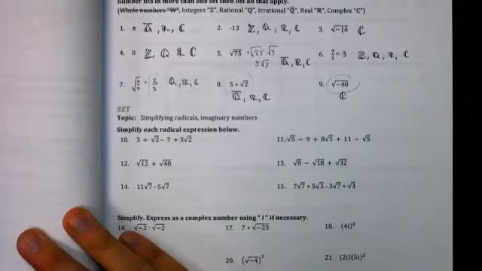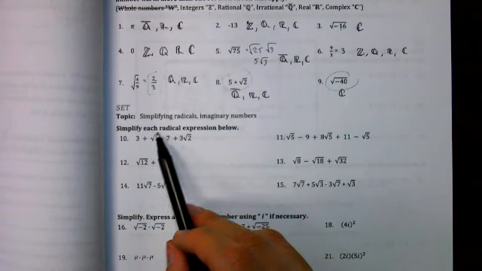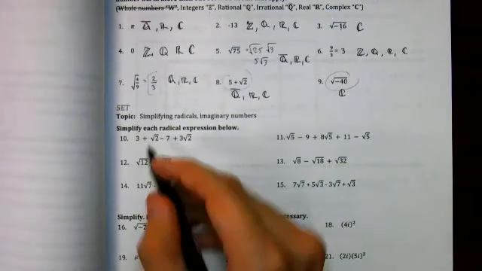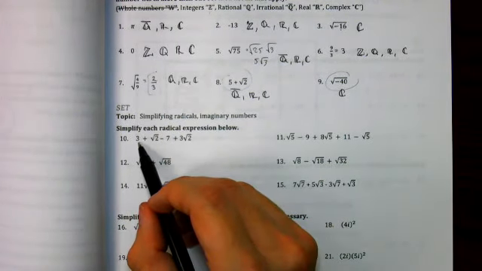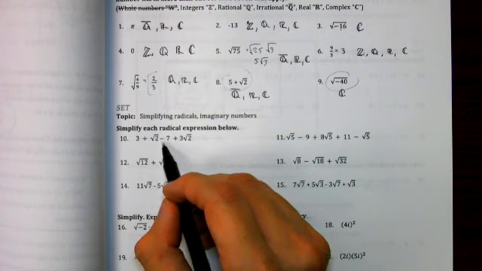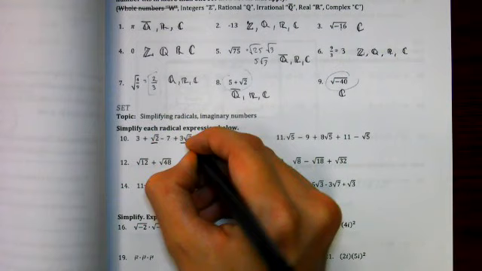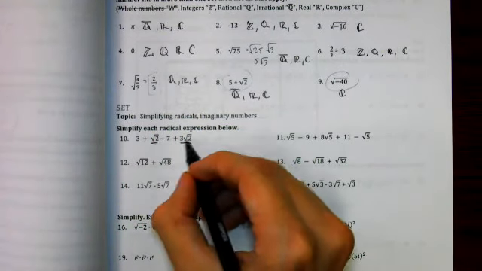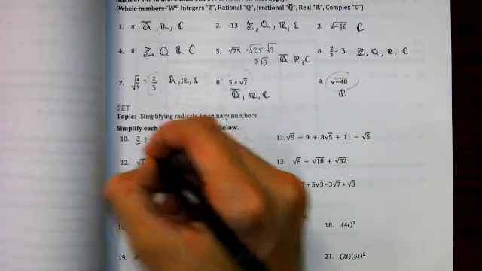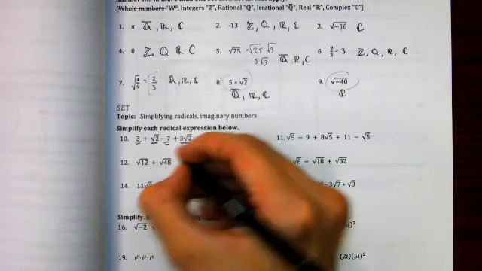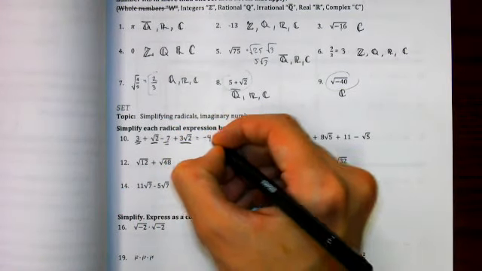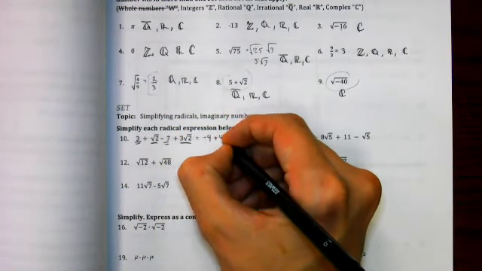Let's go to the set. Simplify each radical expression below. Okay. We have 3 plus square root of 2 minus 7 plus 3 root 2. So these two guys here are like terms. That's going to be 4 root 2. And these two are like terms, which is going to be negative 4. So this equals negative 4 plus 4 root 2.